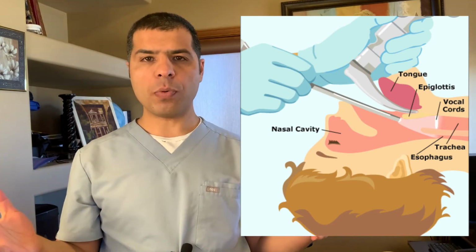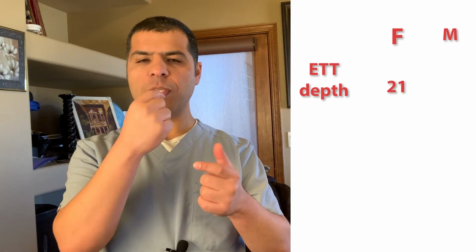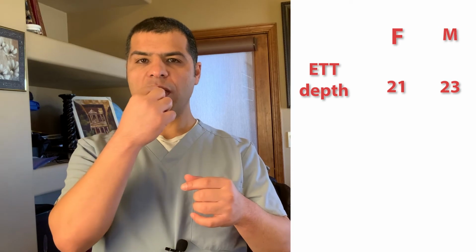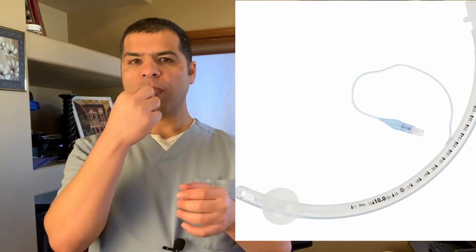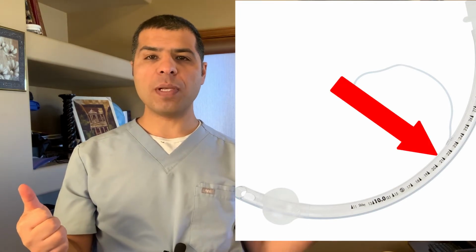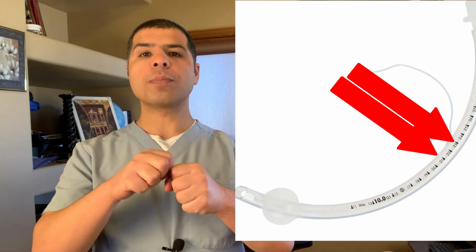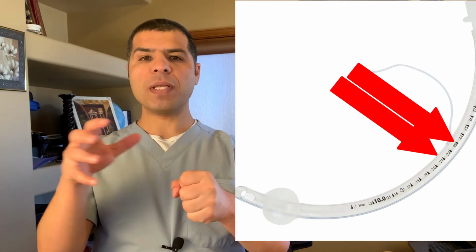Now, what's the appropriate depth? I usually measure that at the central incisor. In females, I usually try to stop at 21 centimeters, and in males at 23 centimeters. That's why you see these numbers on the ET tube. So at the central incisor, remember 21 centimeters in females, 23 in males. And then at that point, I tell RT immediately to connect the CO2 detector.